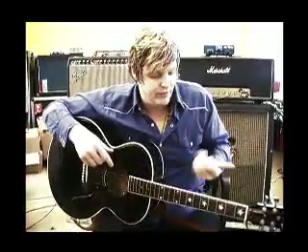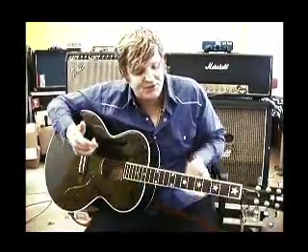Okay, well, I'll show you a few of the shapes that you can use in the DADGAD tuning. And again, one of the wonderful things is, particularly with an acoustic, it really just creates a lovely big sound that you can use.